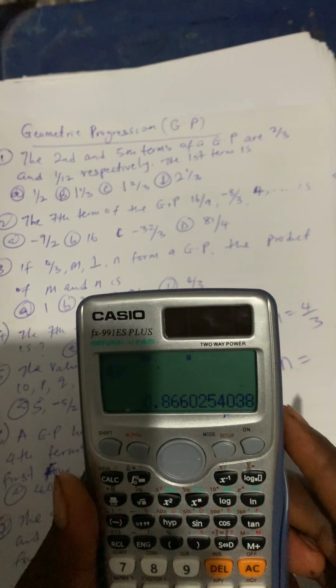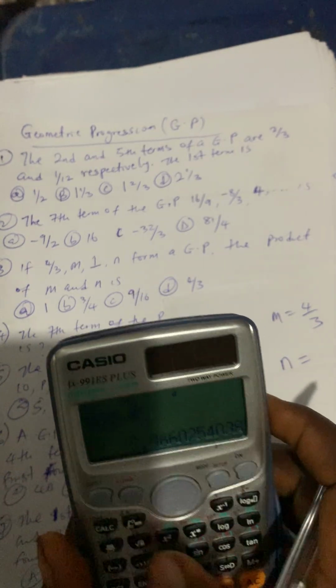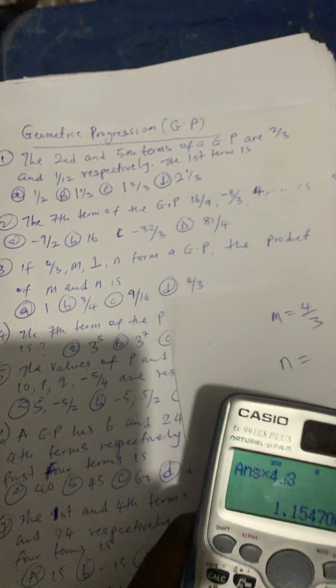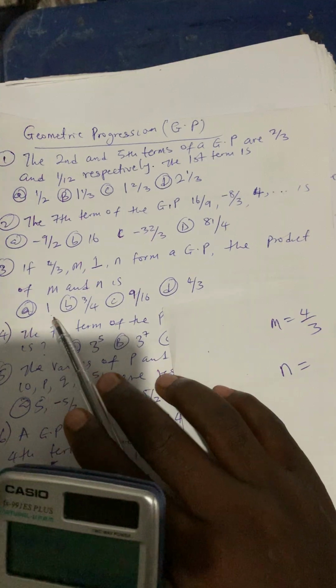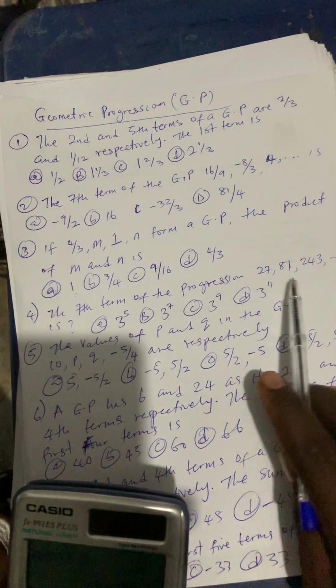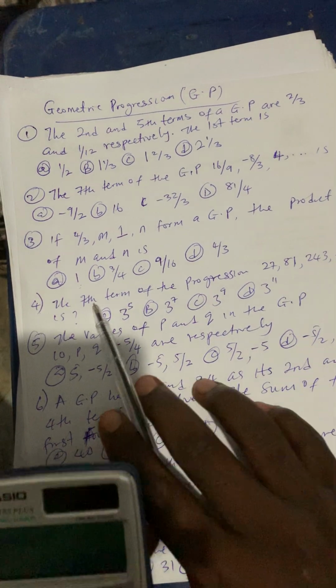Okay, make I multiply this answer now. Make I multiply this answer by 4 over 3 and see what I go get. 4 over 3. Okay, 1.15 something. So the one that is closest here is 1. So the answer here is 1. So that's the closest. Okay, so try this one for me. Use the first and the second, or the second and the third, anyone you like, to get this one.